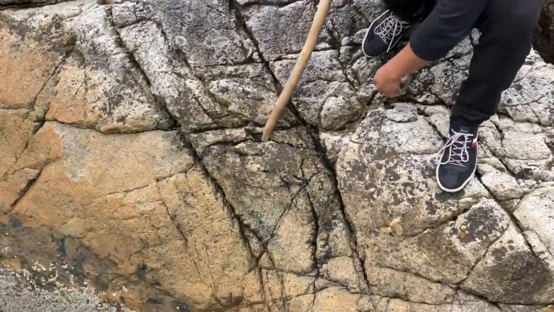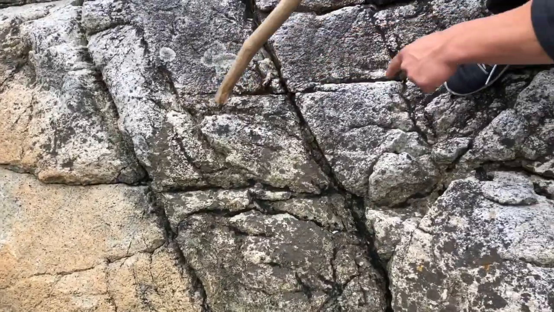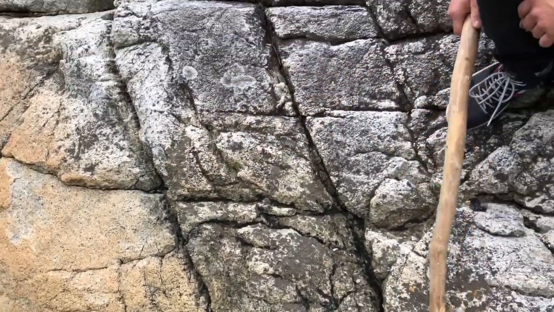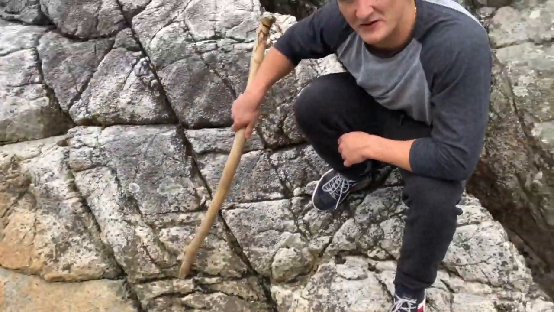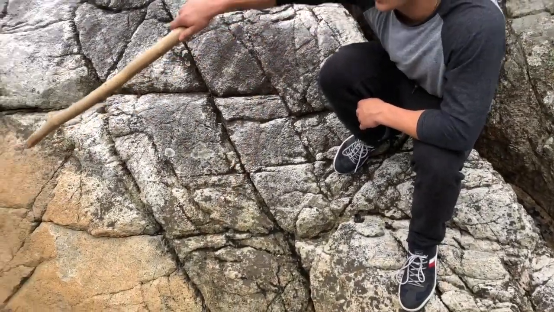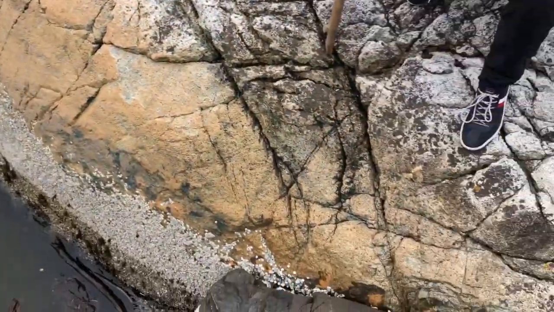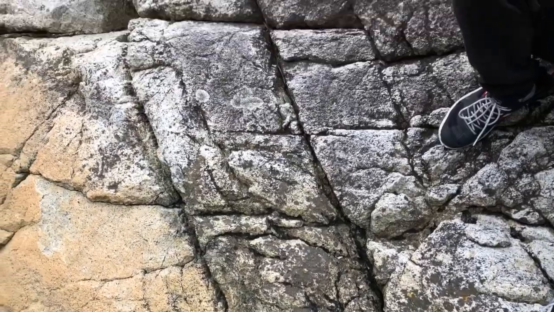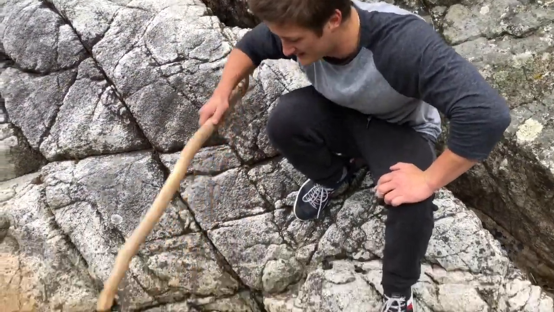These lines right here that I am pointing to are made from salt wedging. What happens with salt wedging is the salt water gets into these cracks, and when the water evaporates out, the salt crystallizes and expands and cracks the rock.